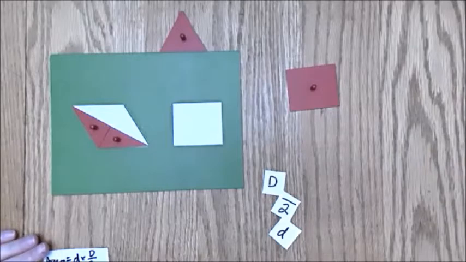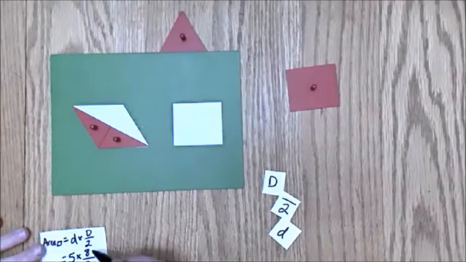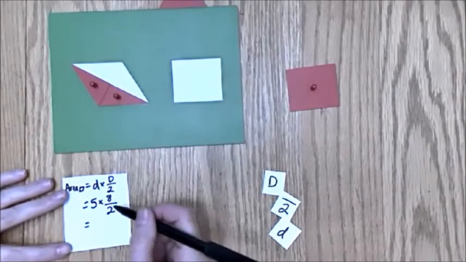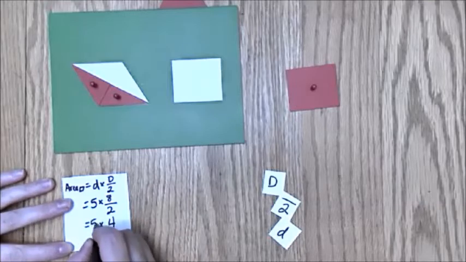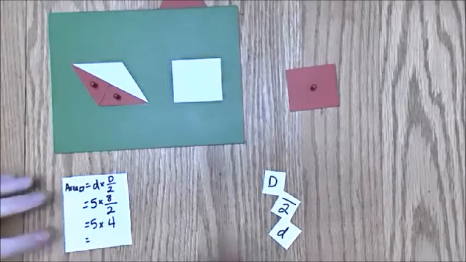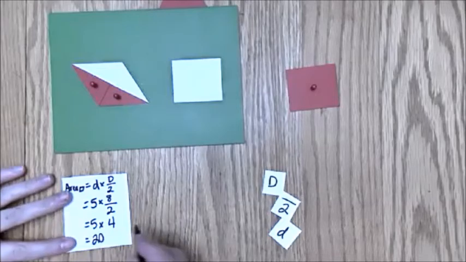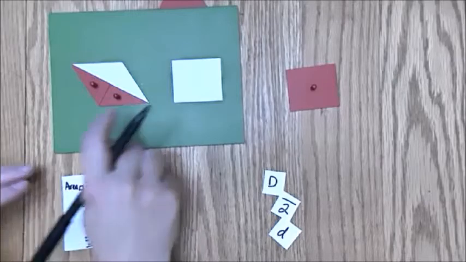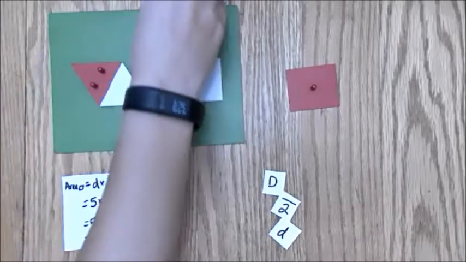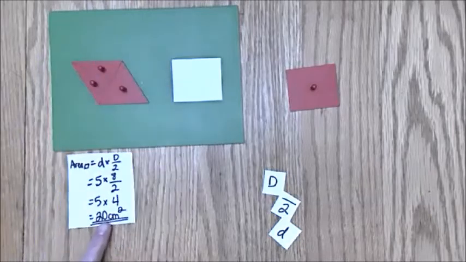Are you sure it was 9? It was like 8.5. Okay, we'll call it 8. It was a little over 8, but not 9. Okay, 8 divided by 2. What is 8 divided by 2? 4. And what's 5 times 4? 20. What did we measure in? Centimeters. And it's area, so it's centimeters squared. The area of this rhombus right here is 20 centimeters squared, 20 square centimeters.